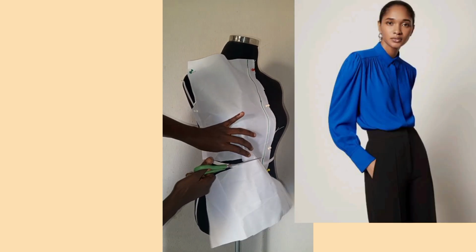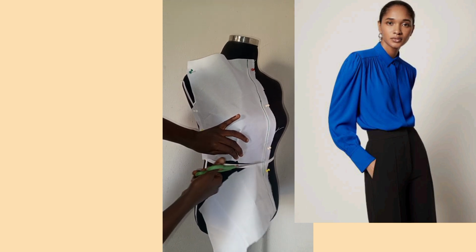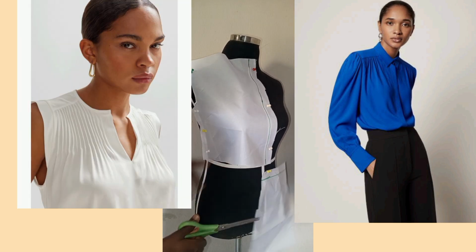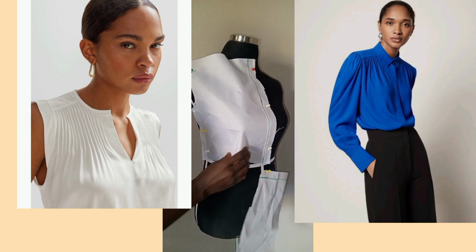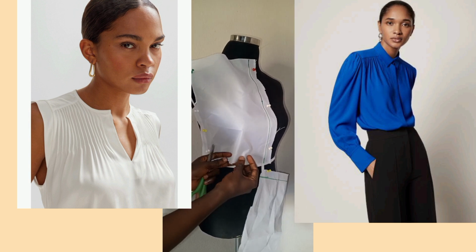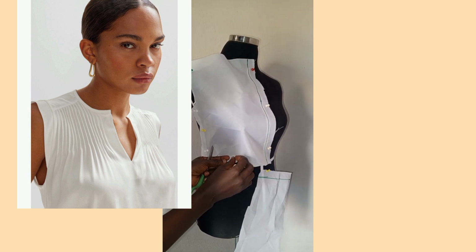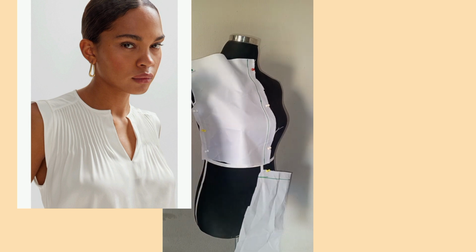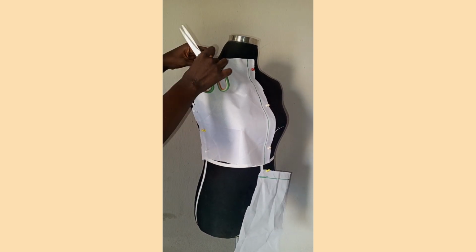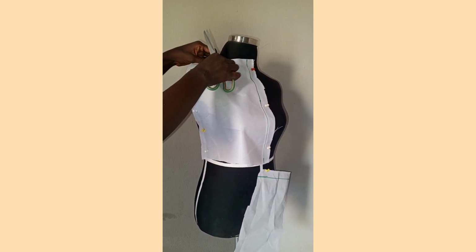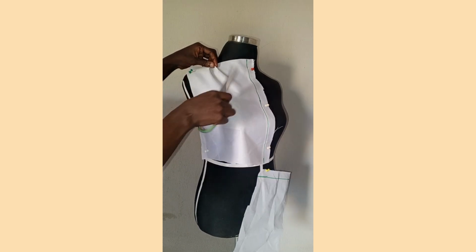For example, like this image on display, it is the excess fabric that was used to make this pin tuck. So you can decide to use your own excess to design your fabric also.